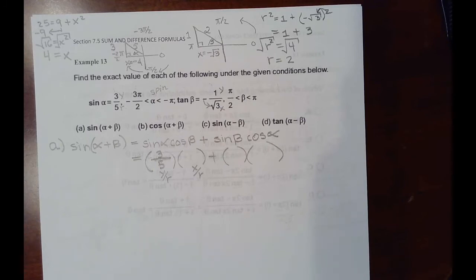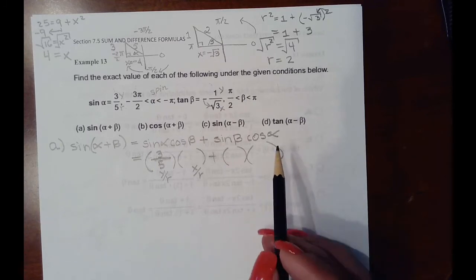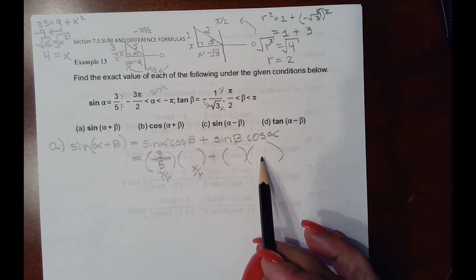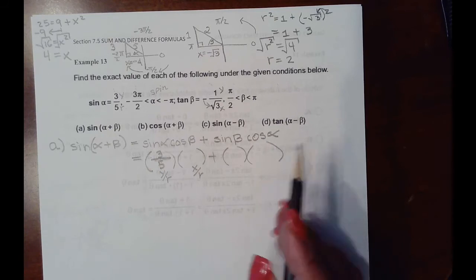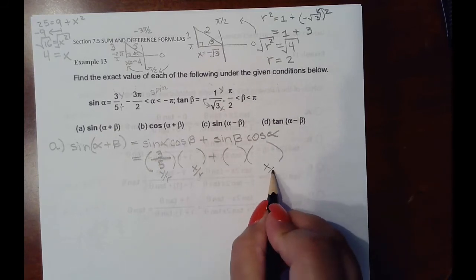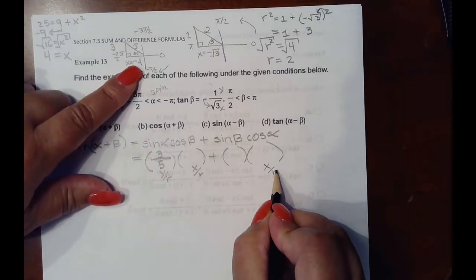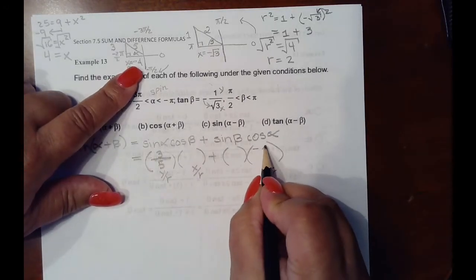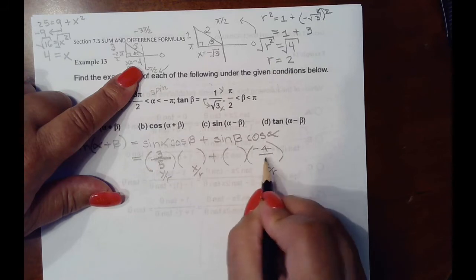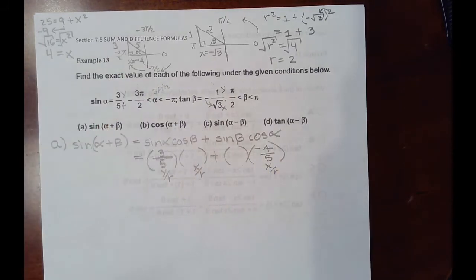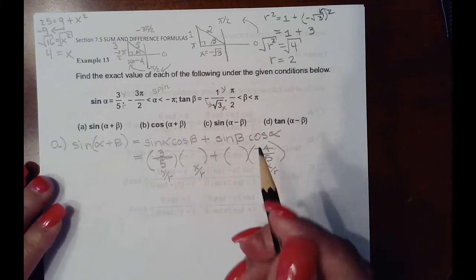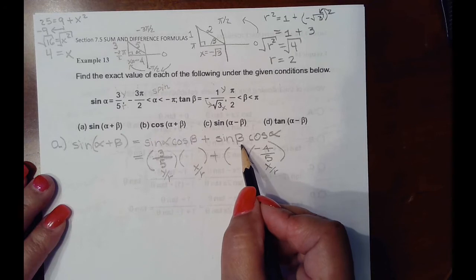And then the other alpha value that I was going to try and get was the cosine of the alpha value, and that would be x over r, because that's what cosine is. So x over r would be -4 over a value of 5. Okay, then continuing with that, let's get the values for the beta triangle.